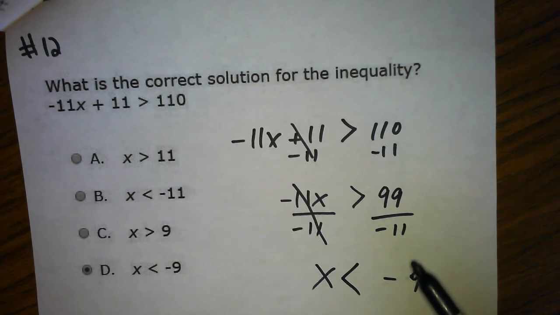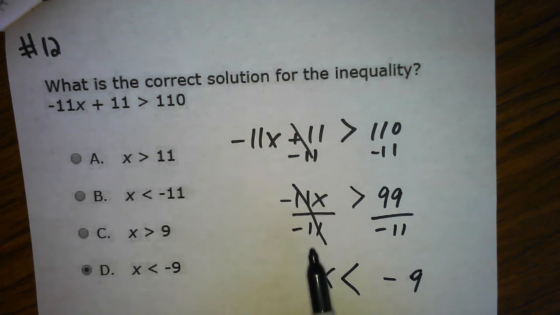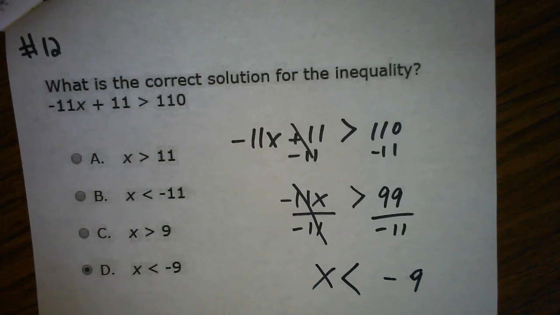So that is a two-step inequality. The first step was to subtract on both sides. The second step was to divide, and then you had to remember to flip the symbol. So our correct answer here is D.